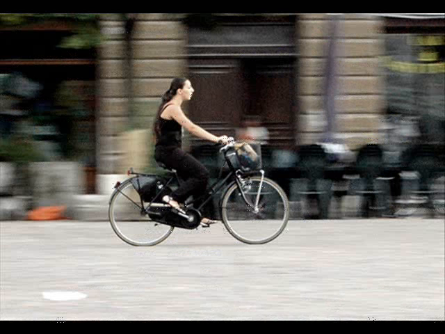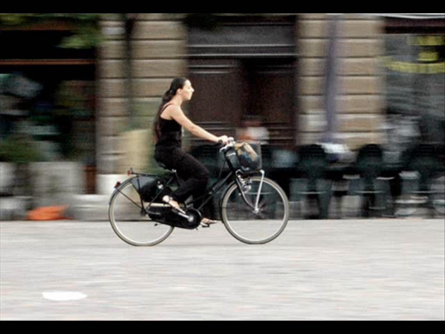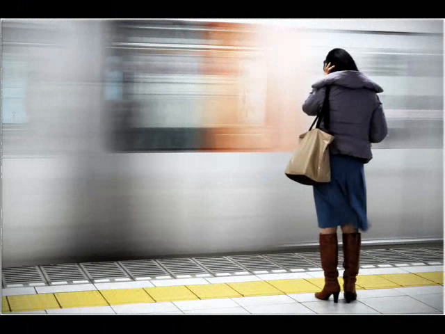Shutter speeds can also make a subject in your photo clearer or help it to stand out from the background. In this bicycle photograph, the camera was moved with the person to keep the subject clear but the background blurred. In this photograph of the subway, the subject stood still while the train moves past. A longer shutter speed was used to make the train blur and emphasize its movement in comparison to the still subject.